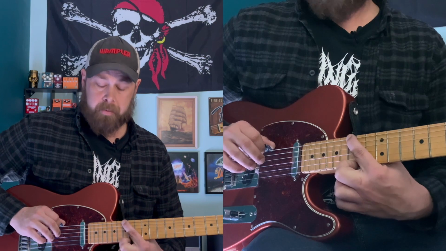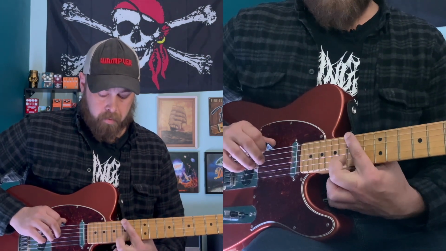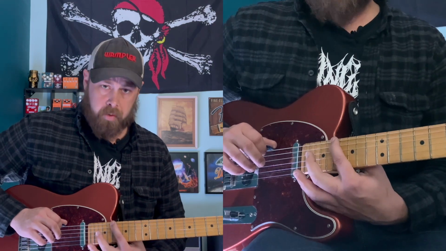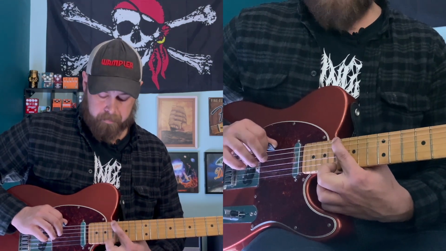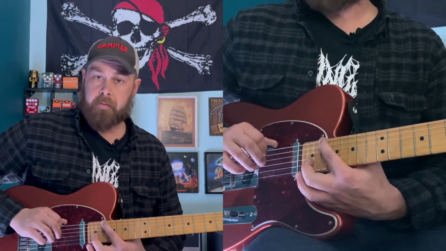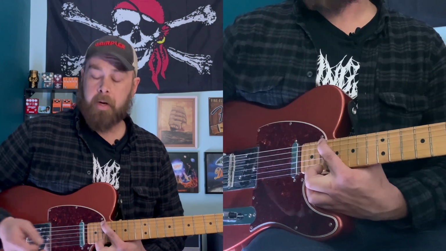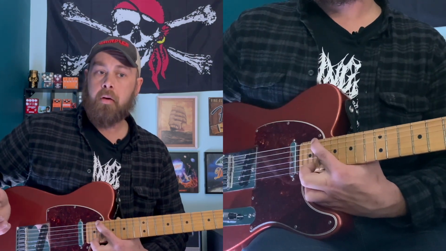Full step up to our fifth note, which will be G. Full step up to our sixth note, which will be A. And a full step up to our seventh note, which will be B. And if we were to go up one more half step, we're back at C, our root note, that first note that we played.